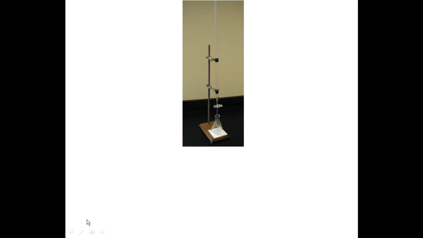Okay, the setup for titration processes: you have your burette. You've got to have a ring stand to hold the burette, and you have your Erlenmeyer flask at the bottom there. Typically that Erlenmeyer flask is where we have the analyte, and in the burette is where we have what we call the titrant.